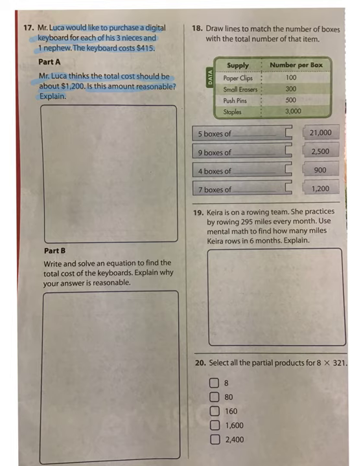Well, this is kind of a trick question because it says he wants to purchase the keyboard for his 3 nieces and 1 nephew. 3 plus 1 is 4. So he wants to purchase it for 4 people. And if it costs $415, we can round that to about $400.